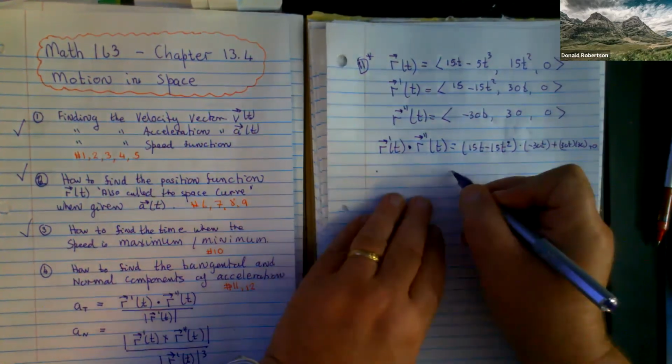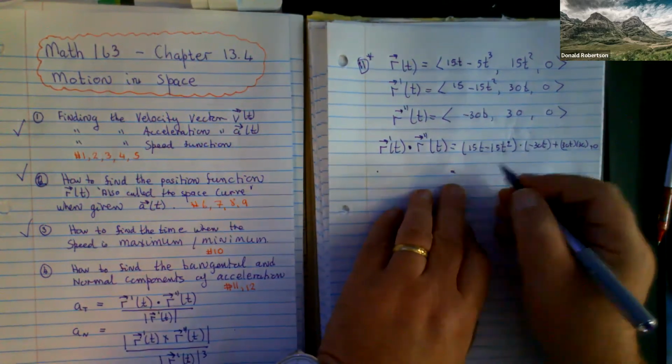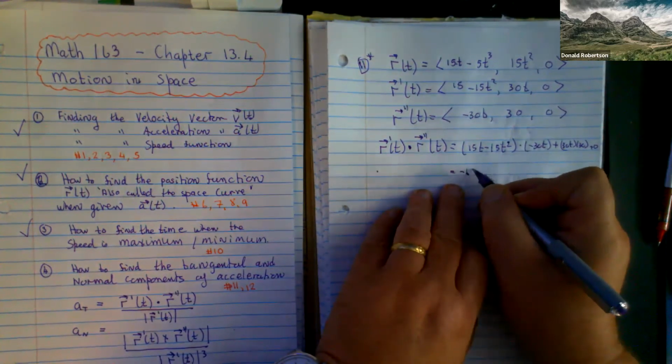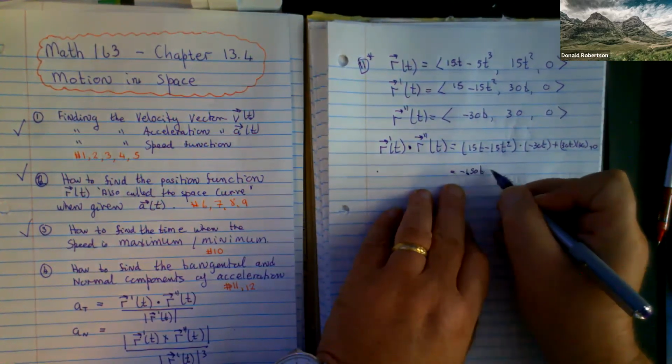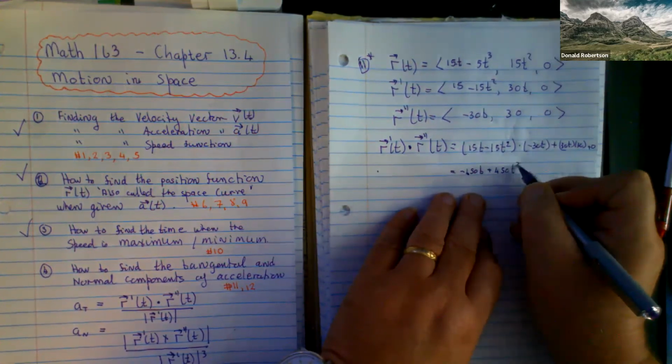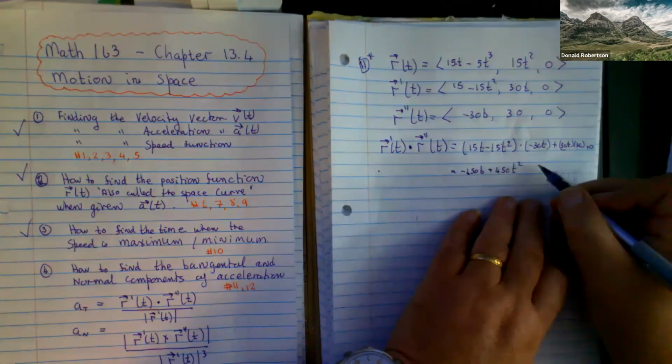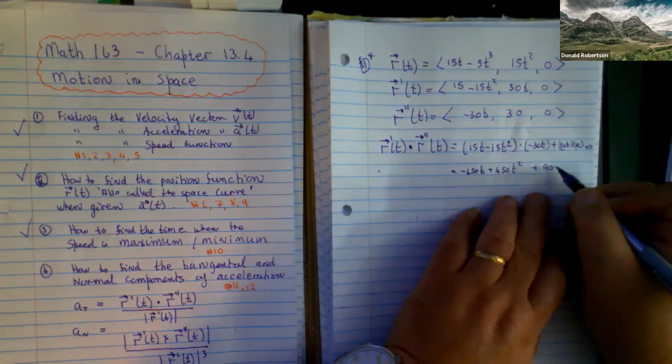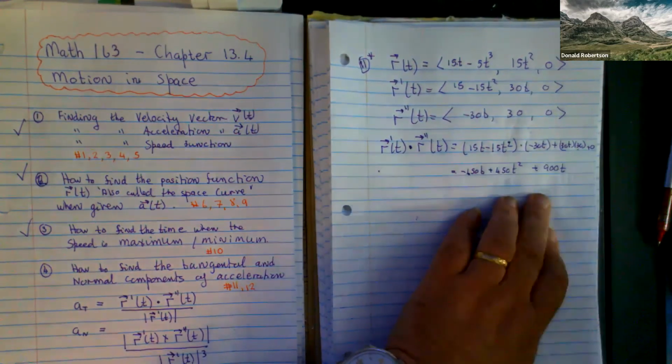And that gets me negative 450t plus 450t squared plus 900t plus nothing.